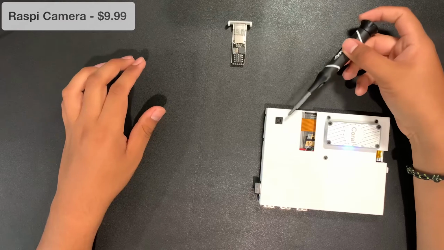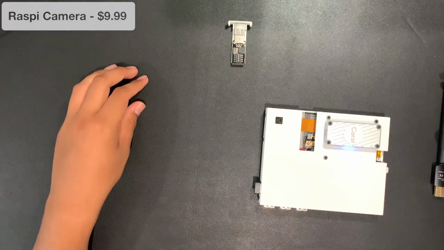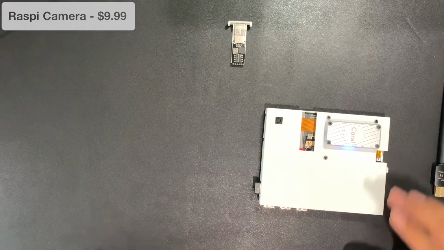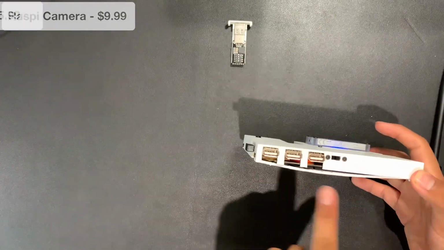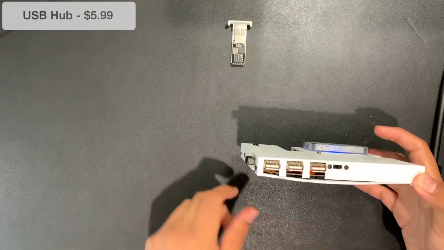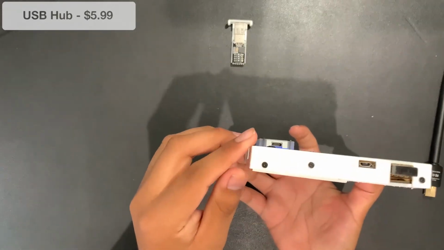Right there is the camera. It's a basic, I believe it was a 5 megapixel camera, whatever Raspberry Pi uses. It's good enough. Here is the USB port, the USB hub. There are 4 open ports, one of them is being used for the Bluetooth keyboard.